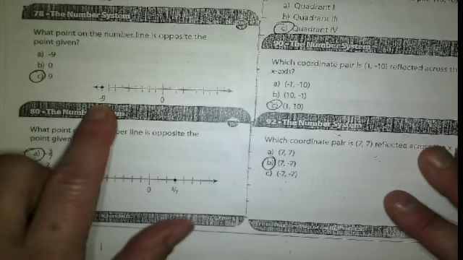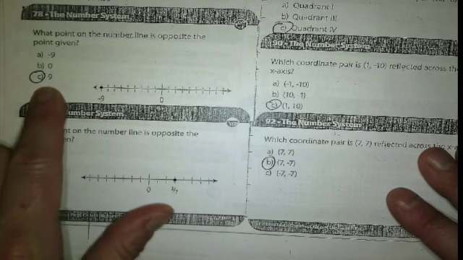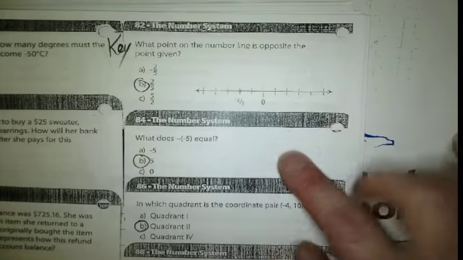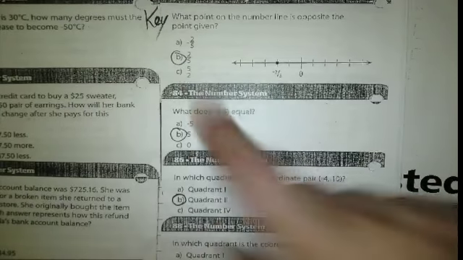They gave you -9, so it would be a positive 9. What's opposite of 3/7? It would be -3/7. What point on the number line is opposite of -2/5? It would be a positive 2/5.